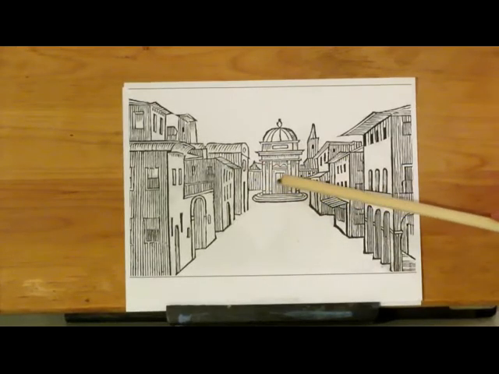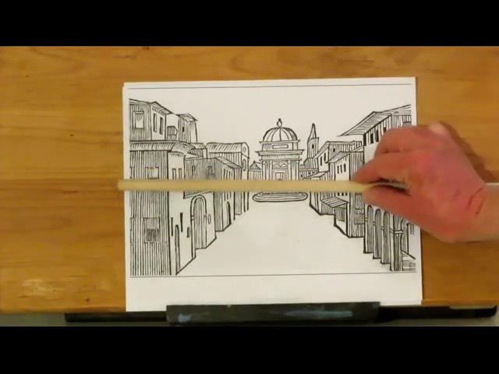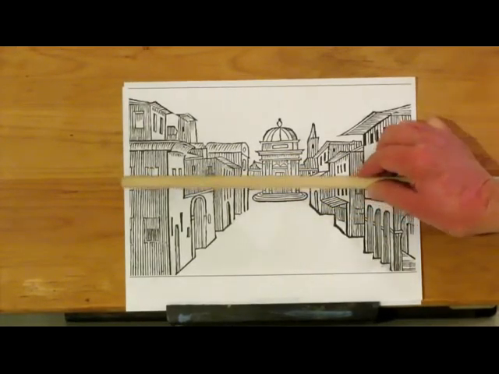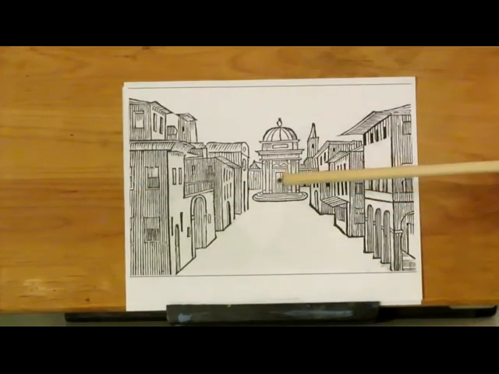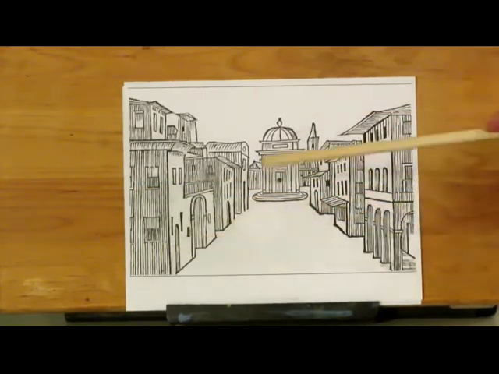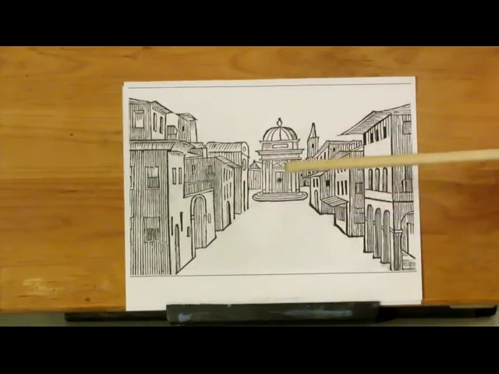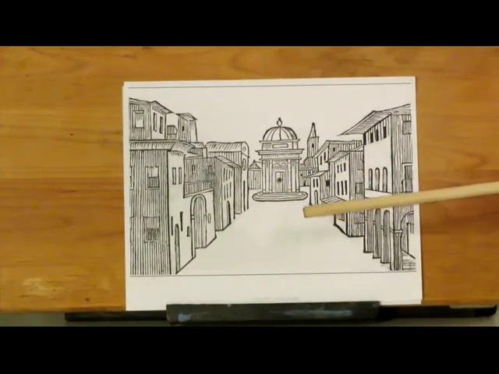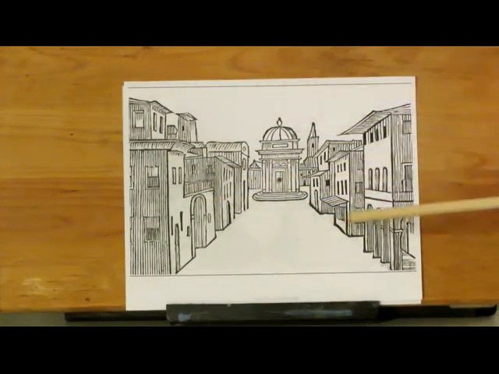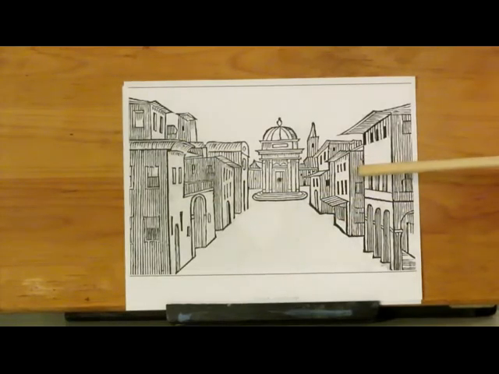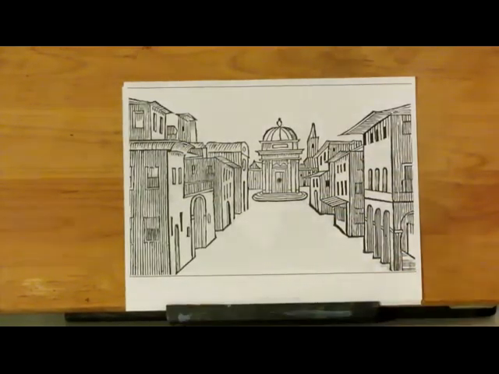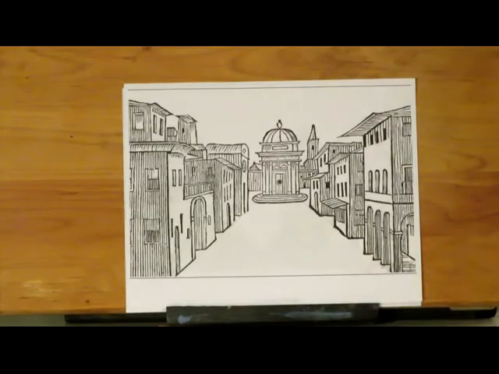Again, this is one-point perspective. It has a horizon line or eye level line, and then one point where everything goes to. That point doesn't have to be in the middle of the paper or the middle of your composition. It could be further over. It just depends on where you're standing.